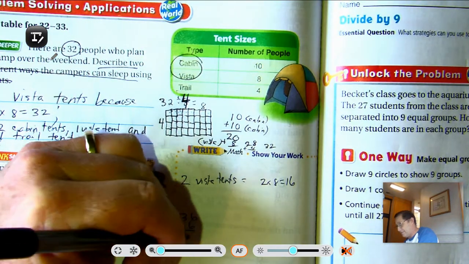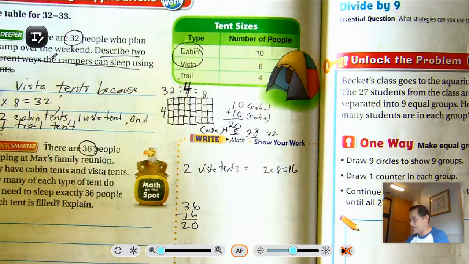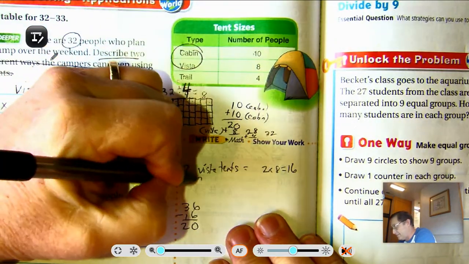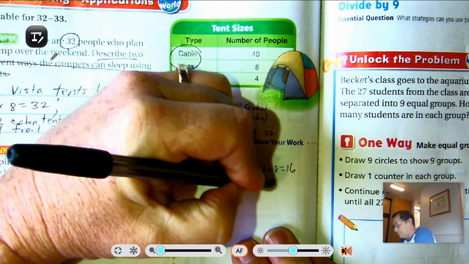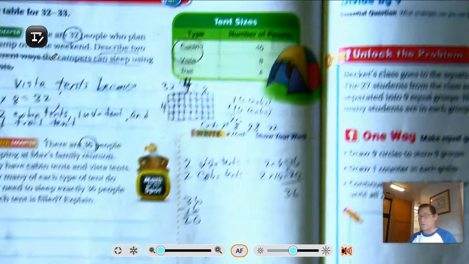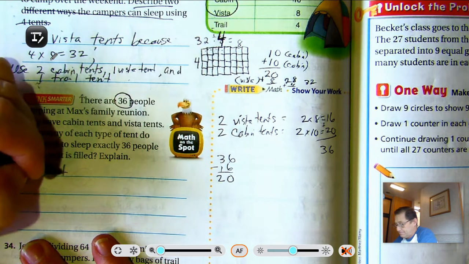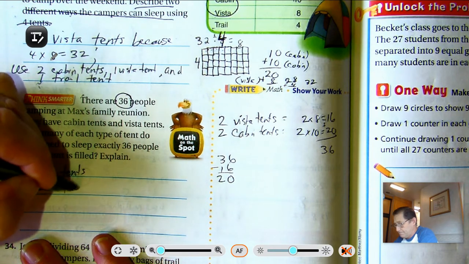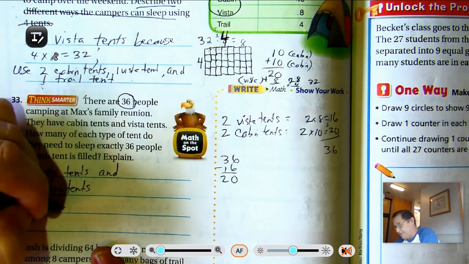36, take away 16, leaves me 20. Is there a tent that we can put 20 people in? Well, not 1 tent, but we could put 2 cabin tents, right? 2 cabin tents would be 2 times 10, which is 20. You add those up, that's 36 people. So 2 Vista tents. There may be other ways of doing it, but this one definitely works. And 2 cabin tents.